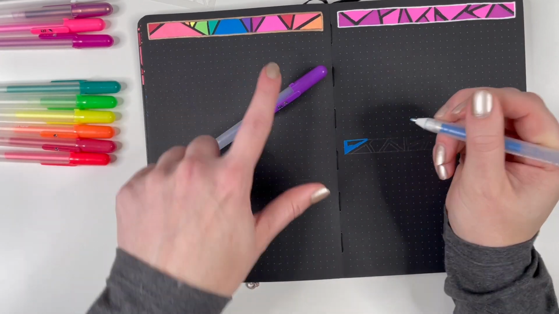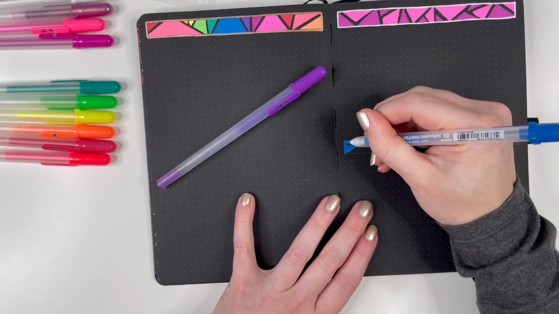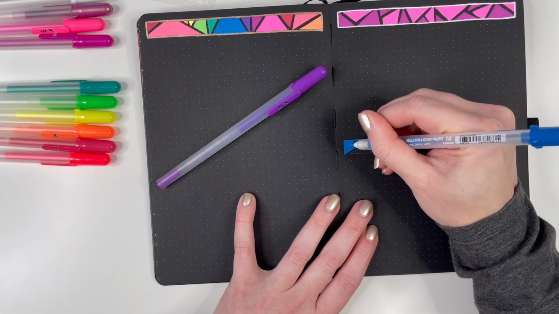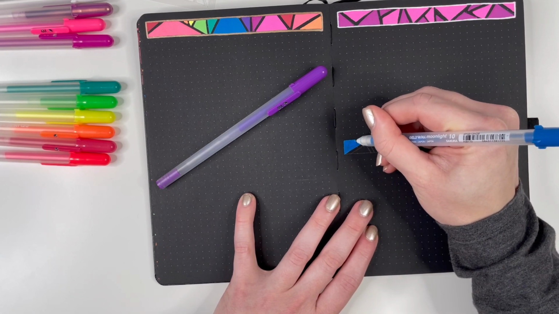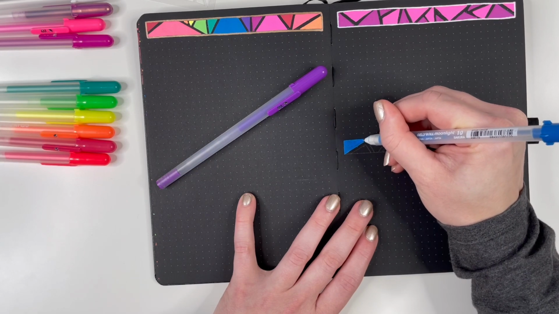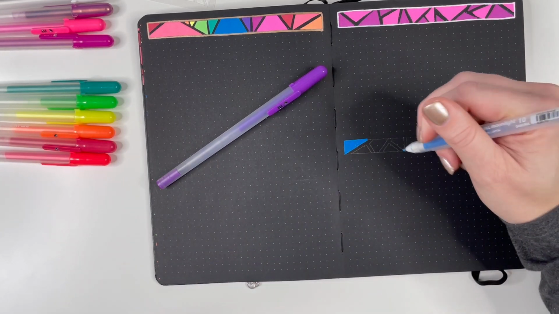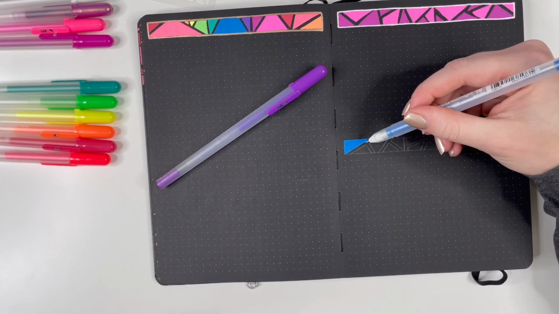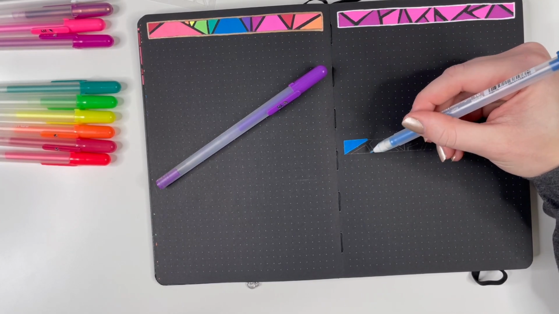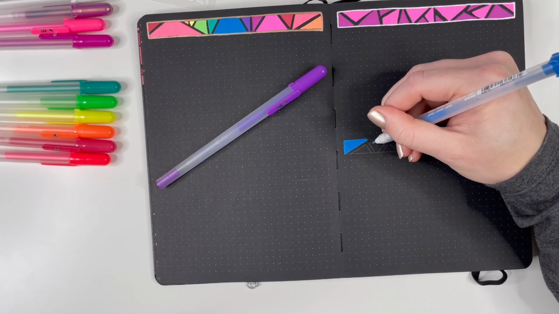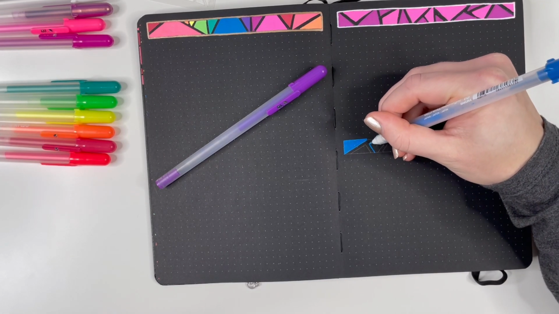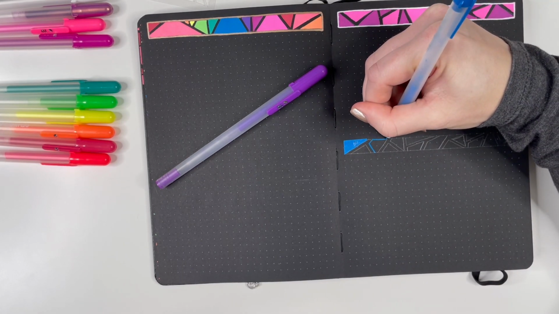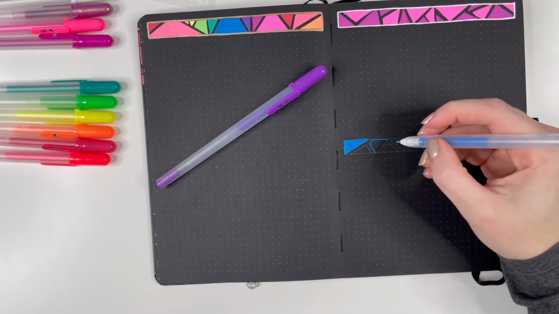In the case of this header, I was just doing a rainbow, so it wasn't a big deal. But if you're using two colors, I try to make it so that they are not touching each other. But again, I'm going to have that issue. For example, these two are right next to it. I'm going to go ahead and choose this one so that the purple is further away from each other.